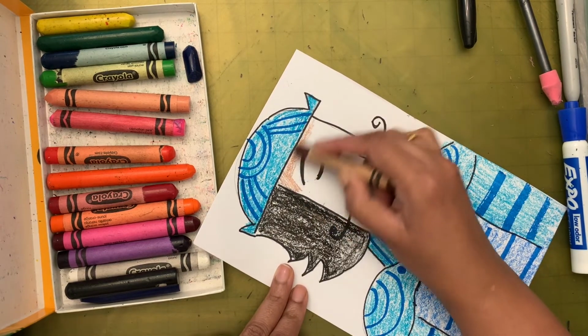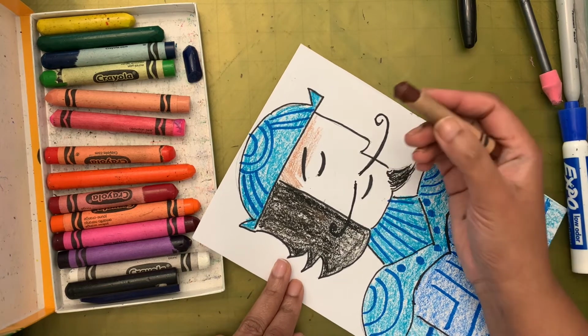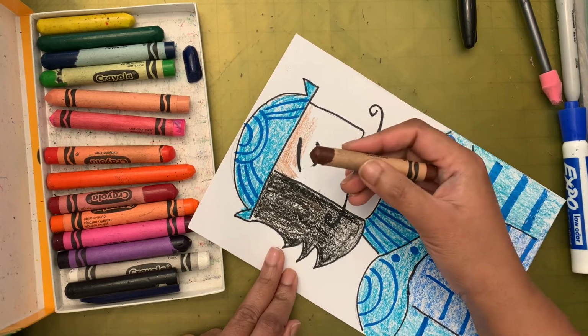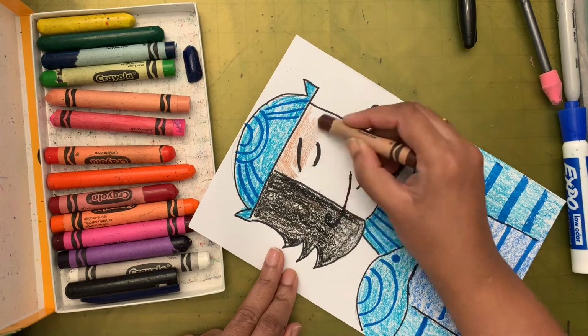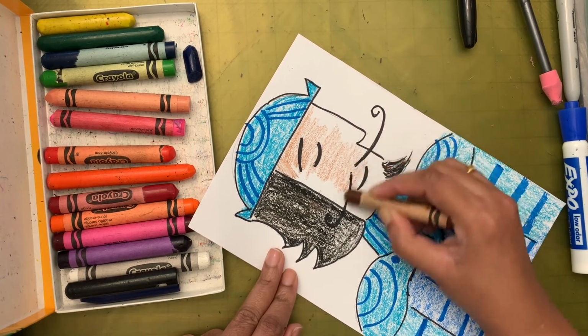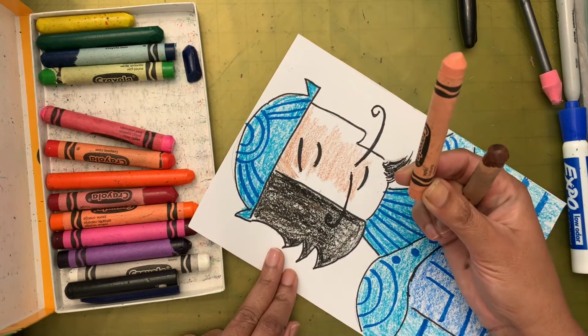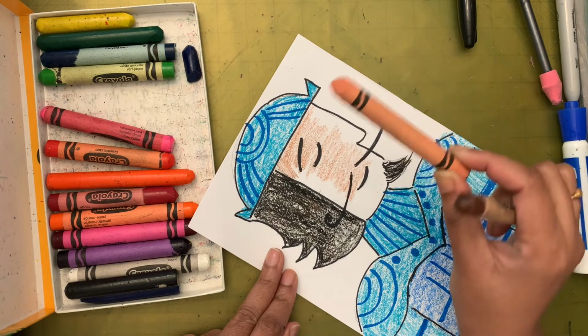Based on how dark or light you want the color to be, if you press harder, the brown gets darker. The same thing with this peach color. If you want a very light skin color, press lightly.